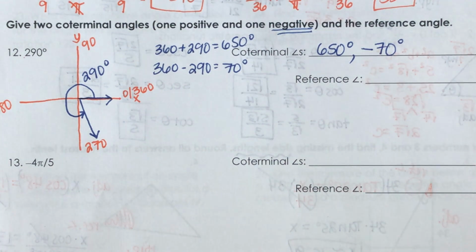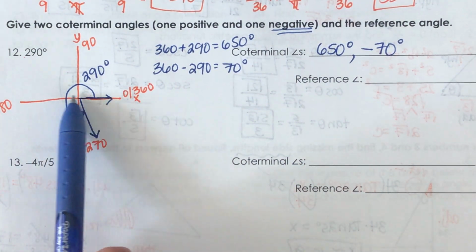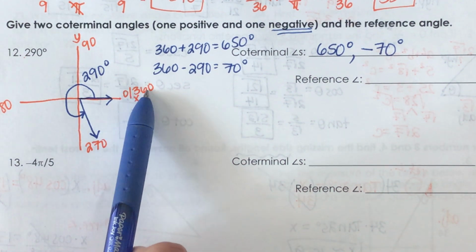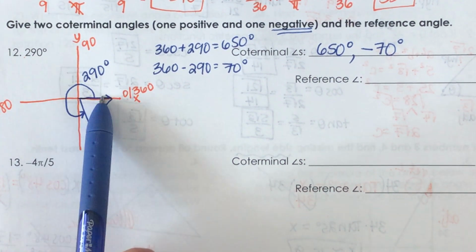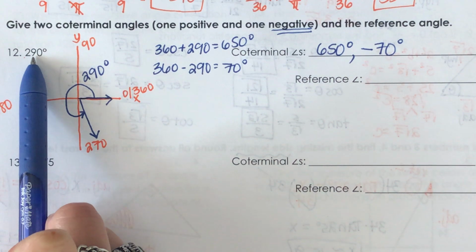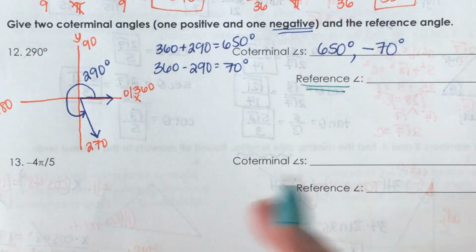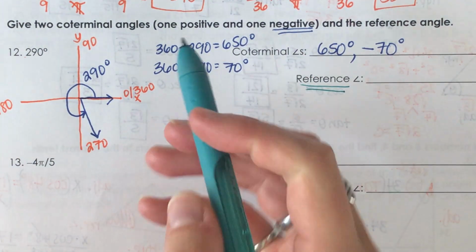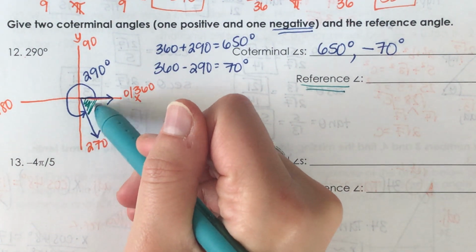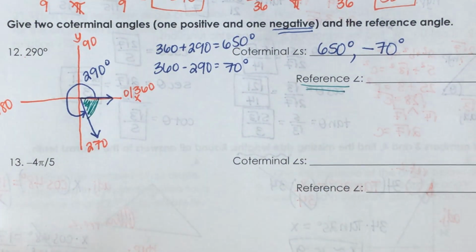My reference angle is super simple. It's whatever the x-axis is, right? So either 360 or 180, whichever one it's closer to, subtracting whatever angle is given to me. So my reference angle, doing a different color here, is what's left over right here that gets me to 360.